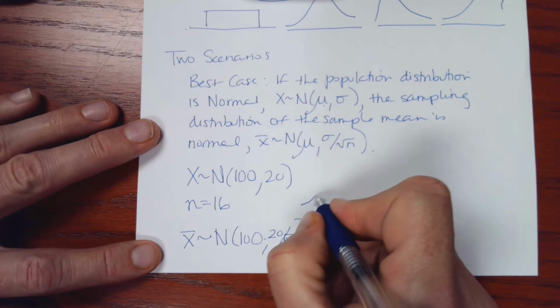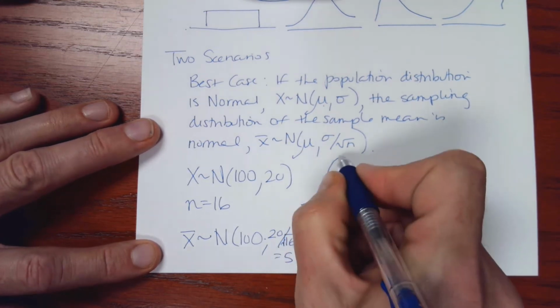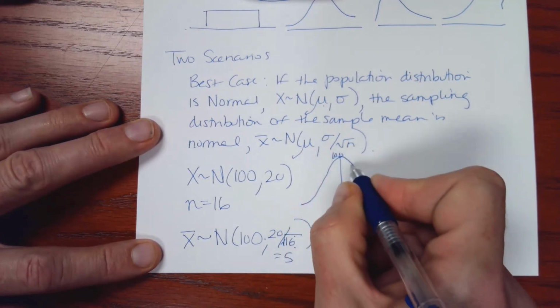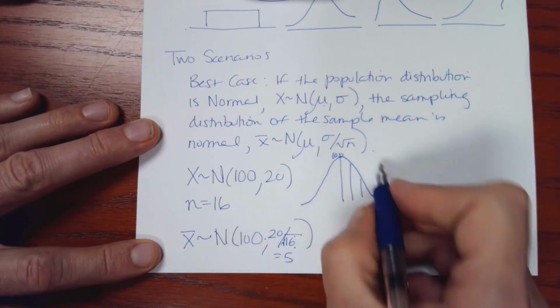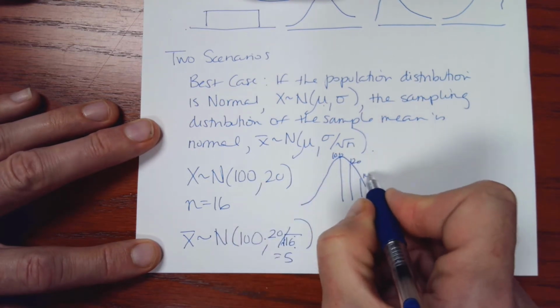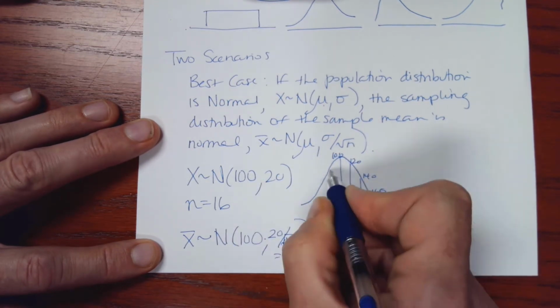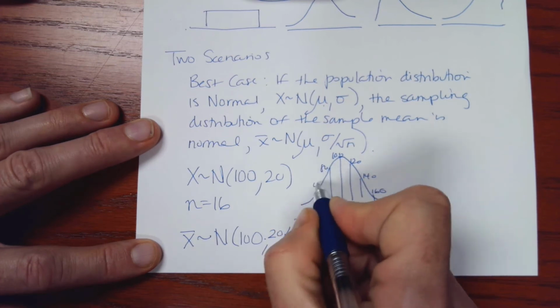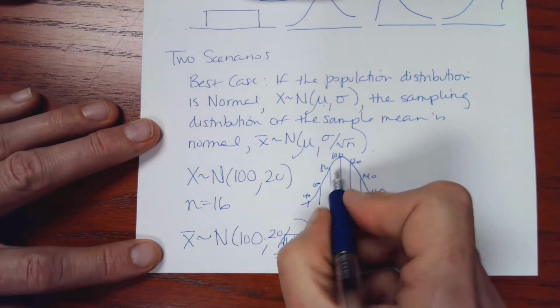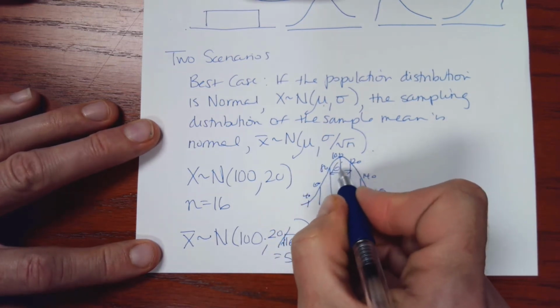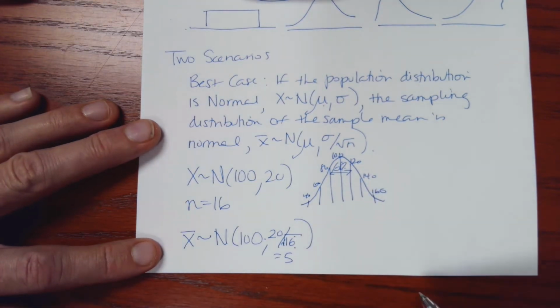So in the population, I'm seeing a bell shape with 100 in the center, and each standard deviation is 20 units, so this would be 120, 140, and 160, and on the left-hand side we'd have 80, 60, and 40, and then we can apply the empirical rule and say that's 68% of values and so forth.